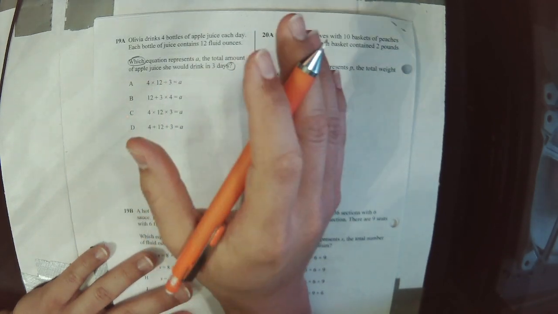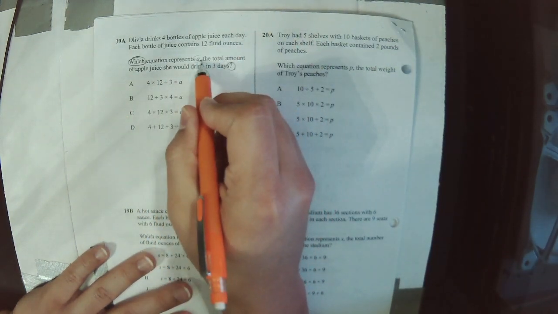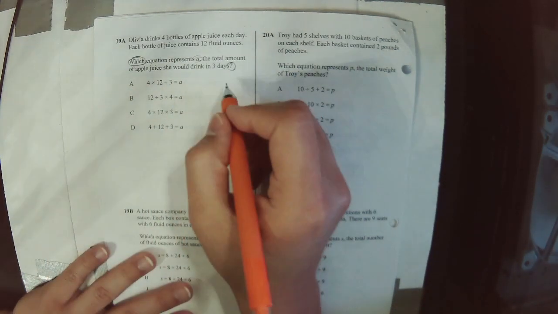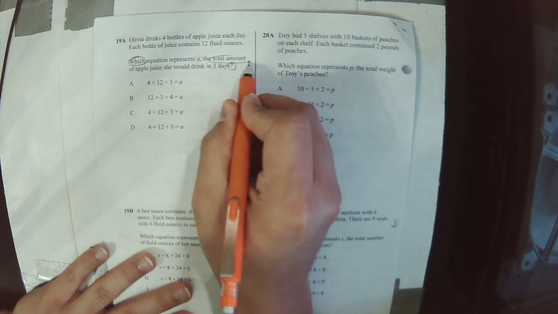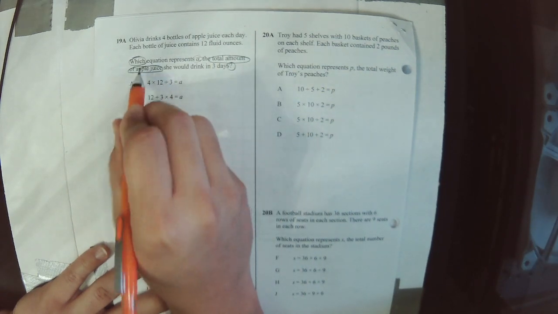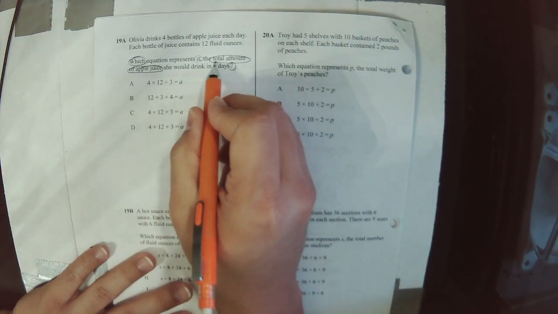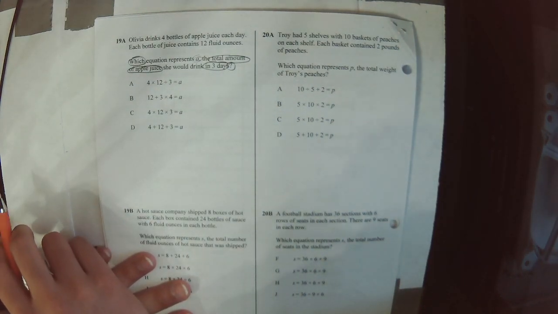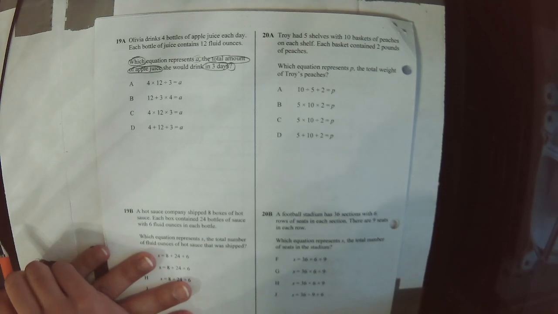Again, they're trying to mess us up by telling us we're looking for a letter, but we know that that letter stands for something. In this case, it stands for the total amount of apple juice that she's going to drink in 3 days. So let's find all the information about the apple juice we can.